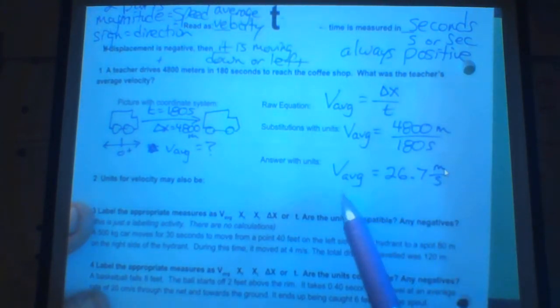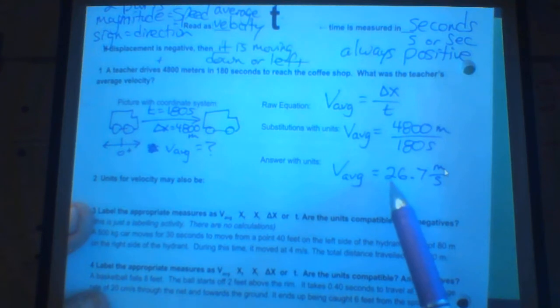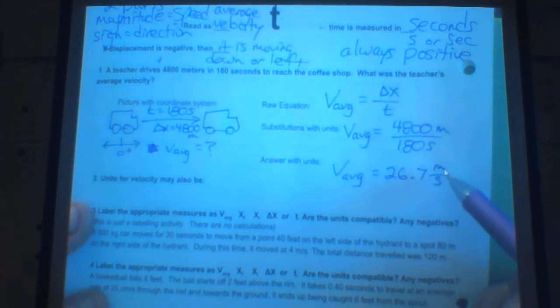And so I'd read this as the average velocity is 26.7 meters per second. Whenever I see a fraction with the units, I say at the top, and then per for the fraction bar, and then seconds on the bottom. As every second passes by, the car moves 26.7 meters. That's what that would all mean.